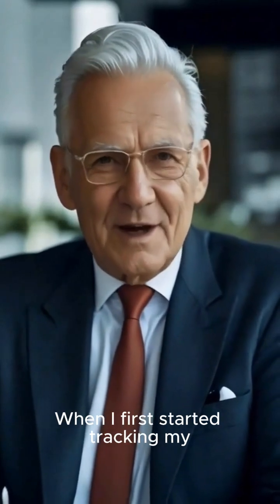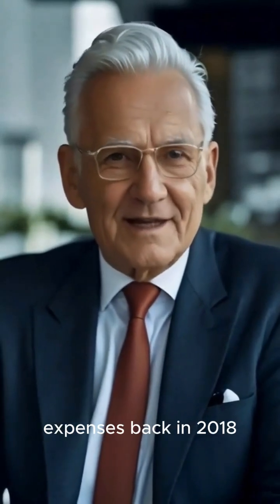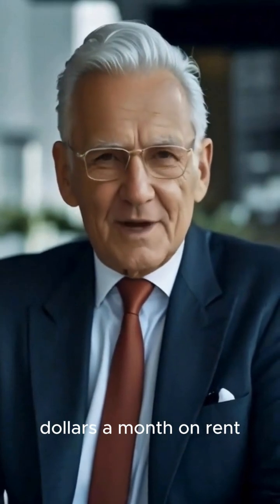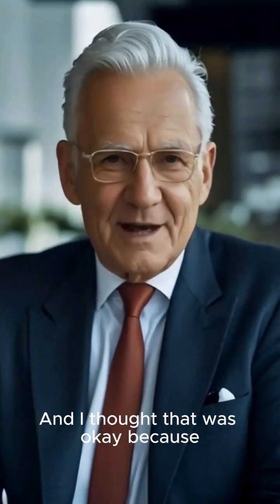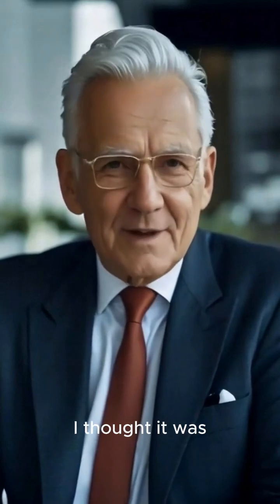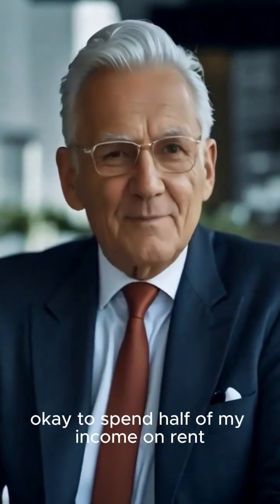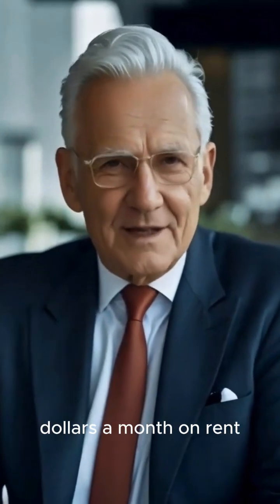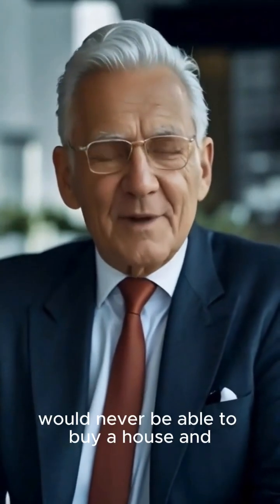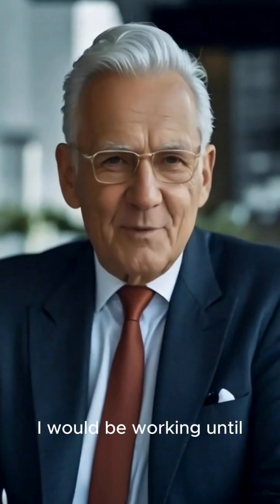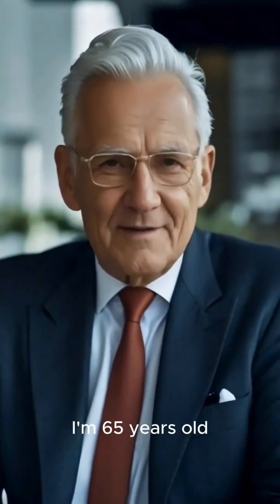When I first started tracking my expenses back in 2018, I realized that I was spending $2,000 a month on rent. And I thought that was okay because I was making $4,000 a month. I thought it was okay to spend half of my income on rent. But then I realized that if I was spending $2,000 a month on rent, I would never be able to buy a house and I would never be able to retire early. I would be working until I'm 65 years old.